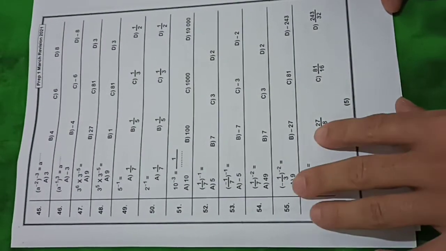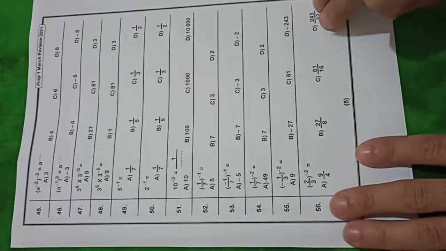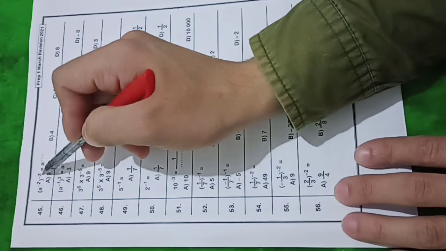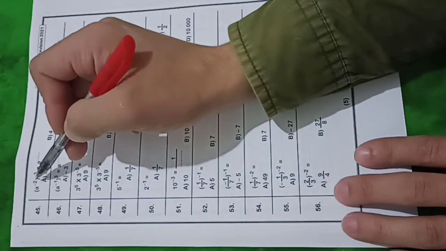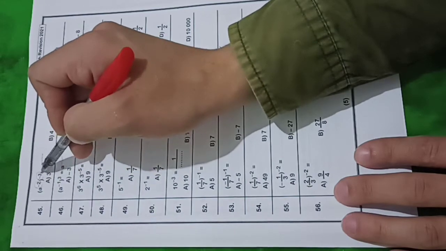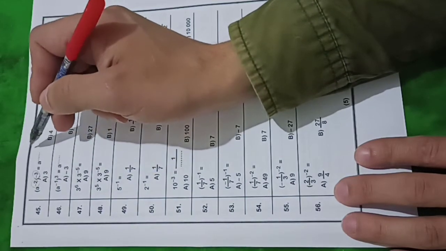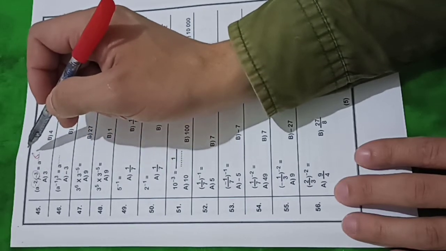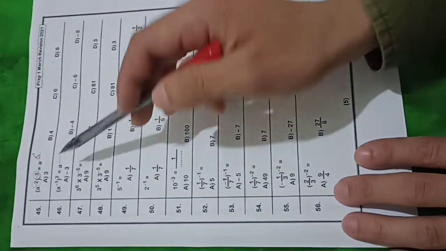Okay, next one, the same. We have power inside the bracket and power outside the bracket, then we multiply them, so we get a power negative 2 times negative 3. Negative 2 times negative 3 equals 6, because negative times negative equals positive. 2 power 3 times 3 equals 6.